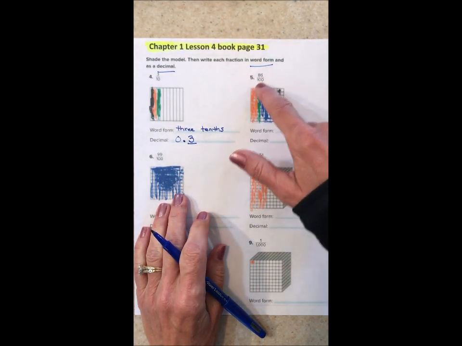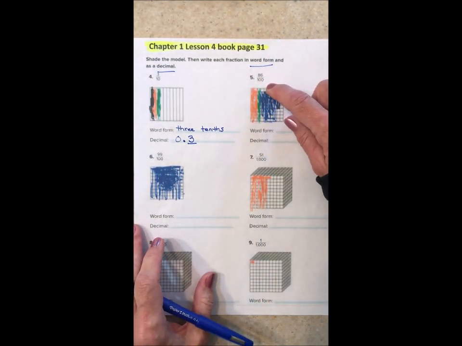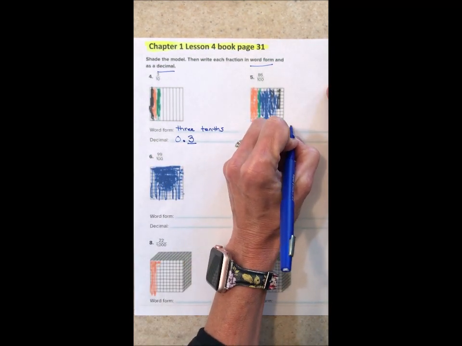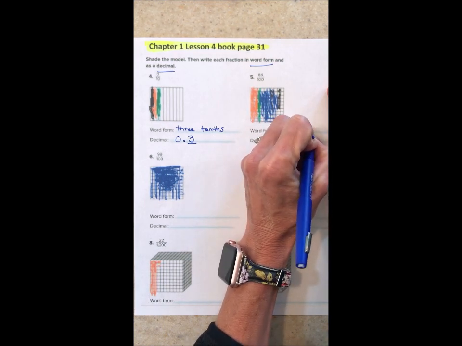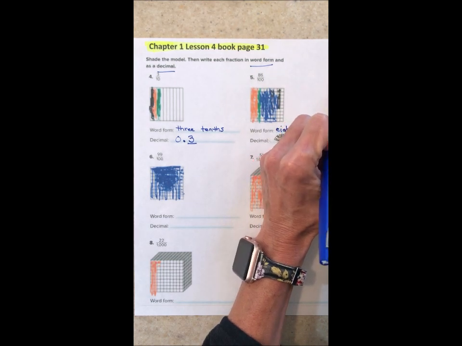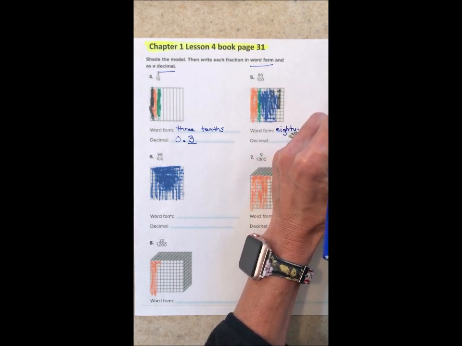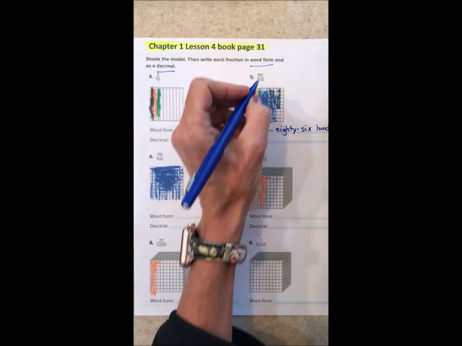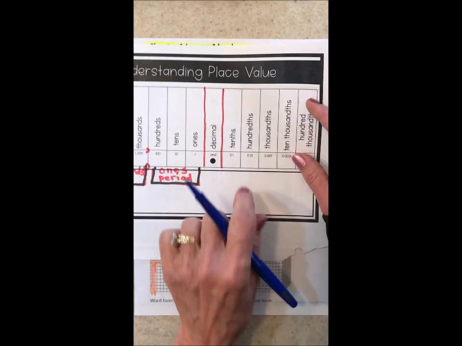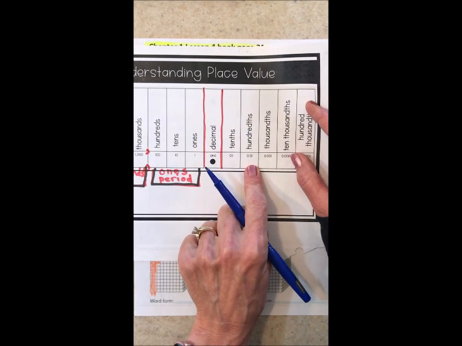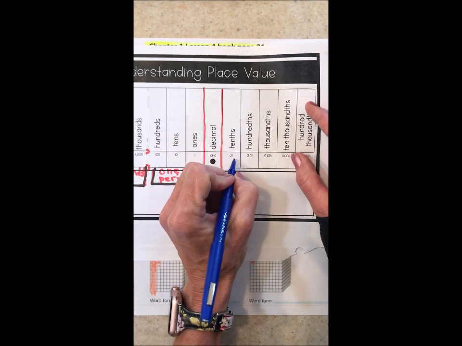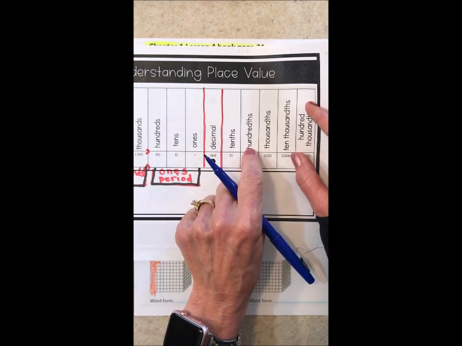Moving on. Let's zip through these as quickly as we can. 86 hundredths. As a word, it would be 80-6, and it ends in the hundredths, T-H-S, hundredths. And then decimal, 86 hundredths. We want the last place that it ends in to be in the hundredths. There's exactly 2 spaces next to the decimal, so it'd be 86, and it would end in the hundredths.